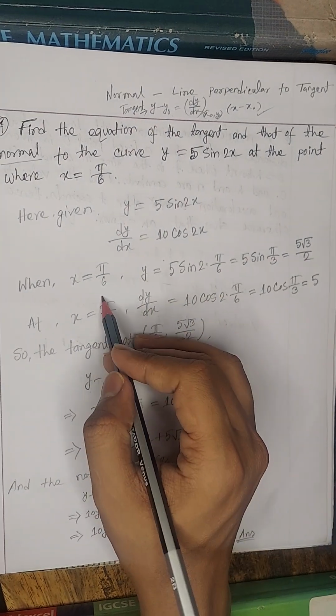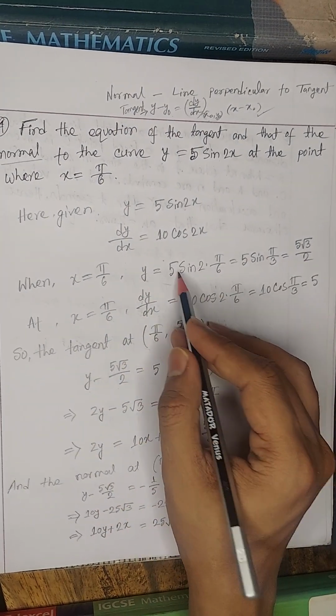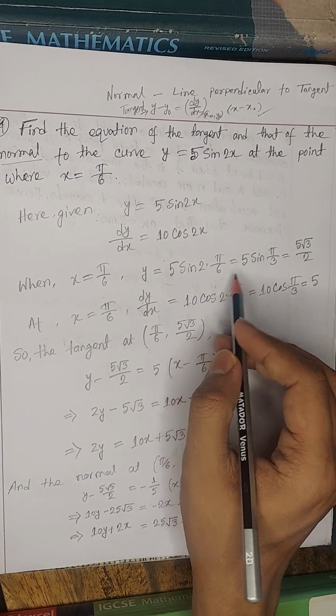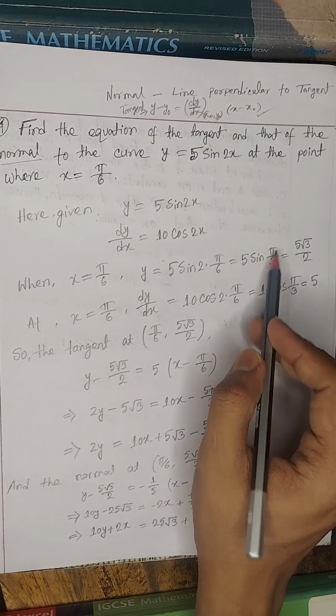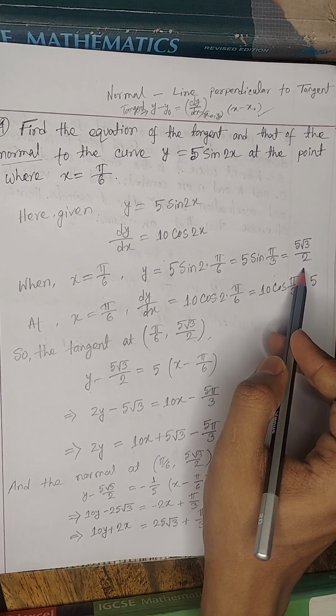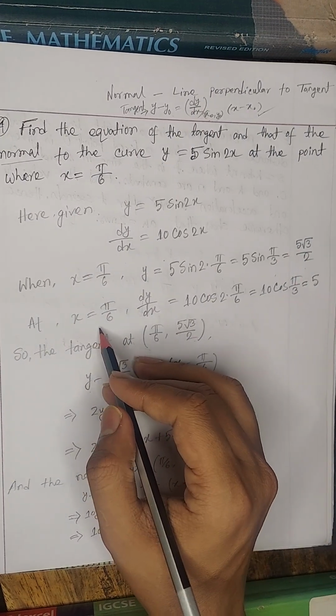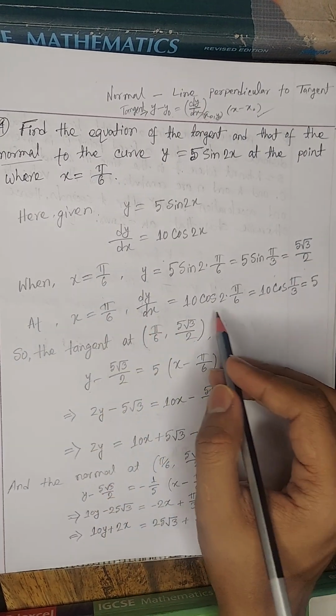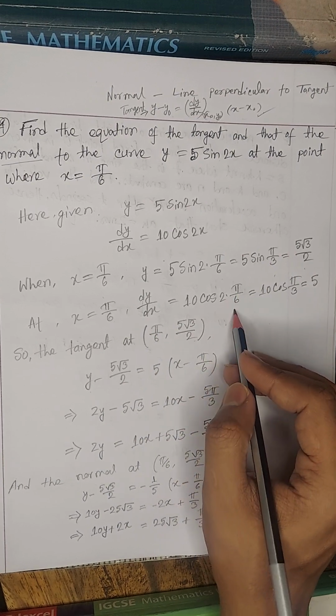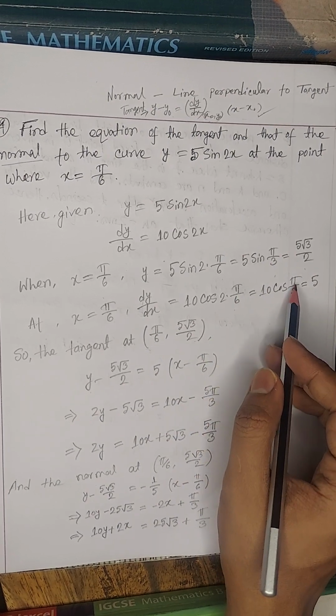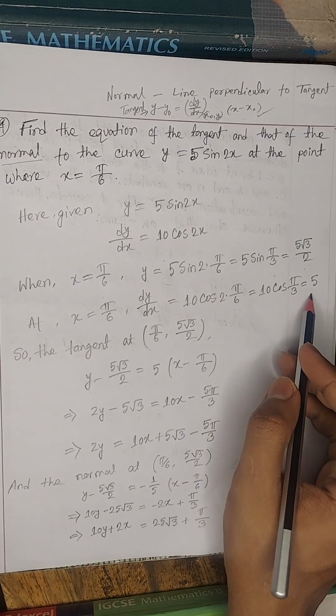At x equal to pi by 6 we get y is equal to 5 sin 2 pi by 6, which is 5 sin pi by 3, and the value is 5 root 3 by 2. And at x equal to pi by 6 the value of dy by dx is 10 cos 2 pi by 6, which is 10 cos 2 pi by 3, and the value is 5.